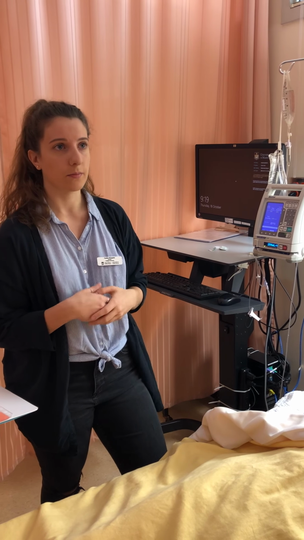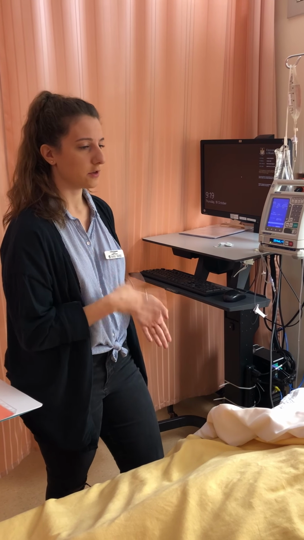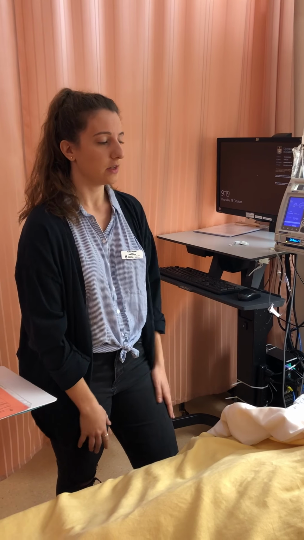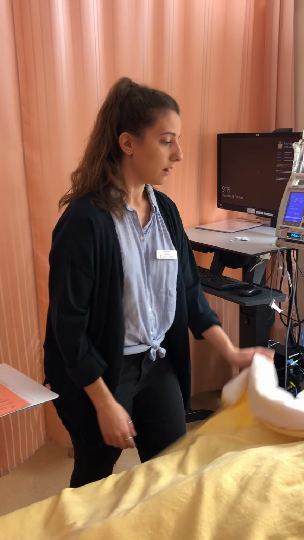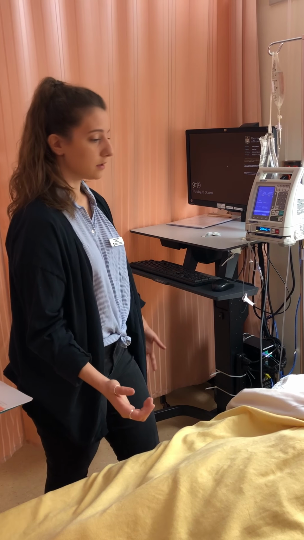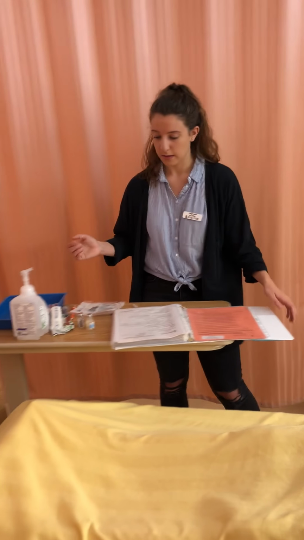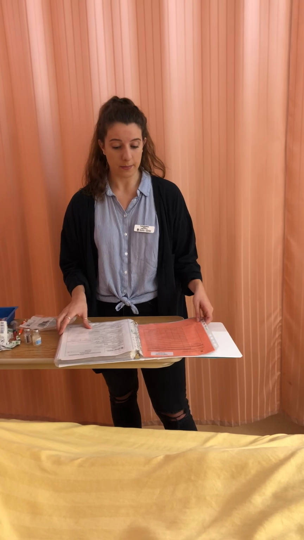I might also monitor for about 5 minutes, just because this is the first time that she's gotten the med, to make sure that no allergic reactions occur. I'll do my general survey out, and then I will come and do my documentation of the time and my initials.